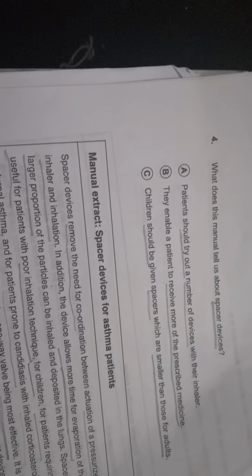See, it is important to prescribe a spacer device that is compatible with the metered dose inhaler. So, patients should never try a number of devices with their inhaler. They should use only the prescribed spacer device. So, this is the wrong one.